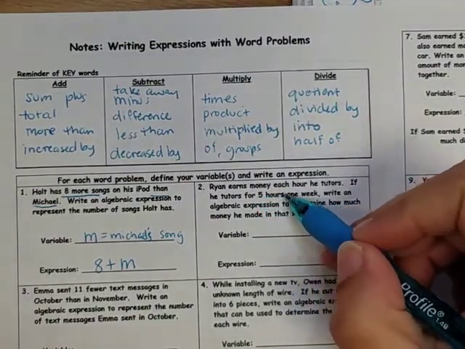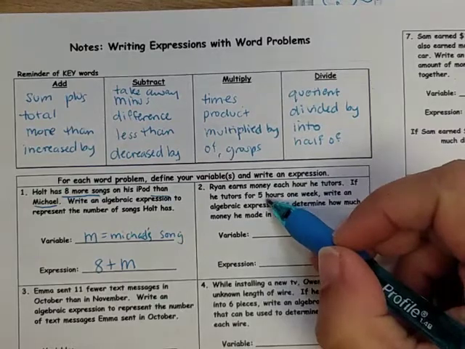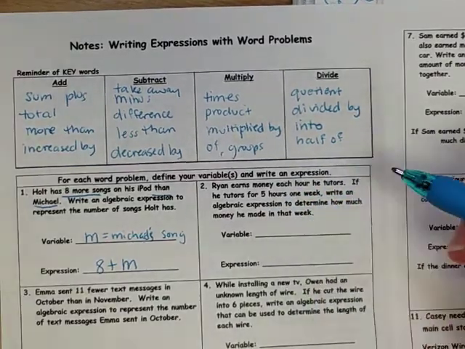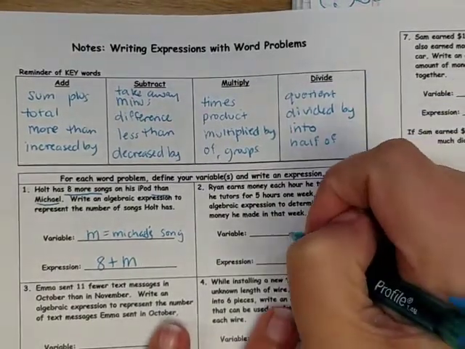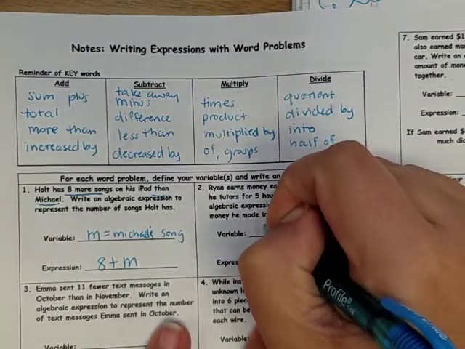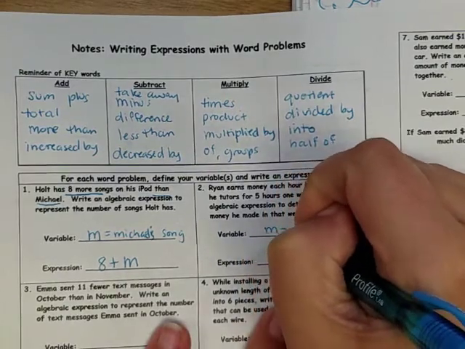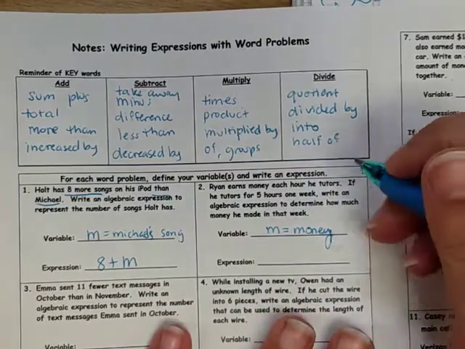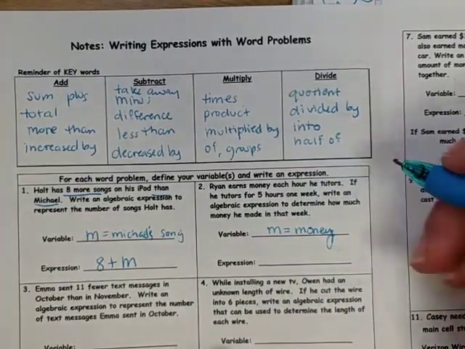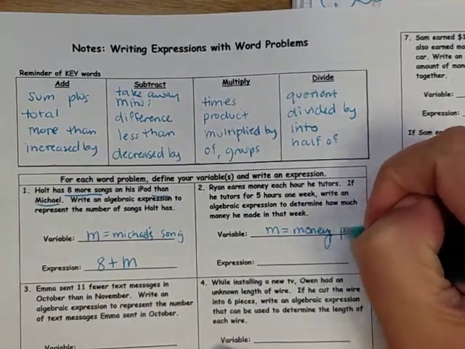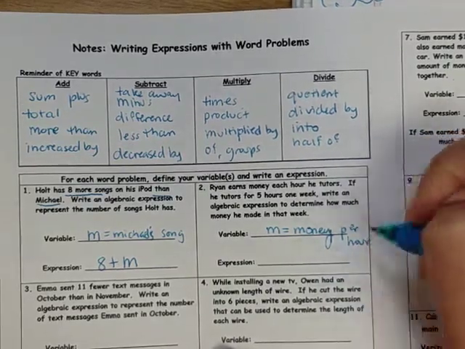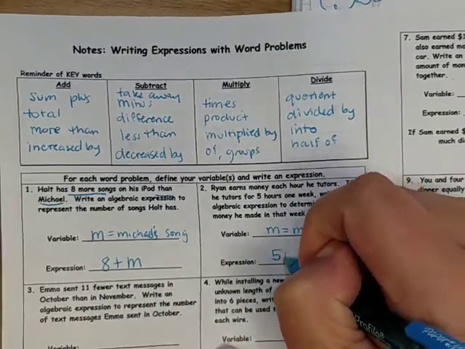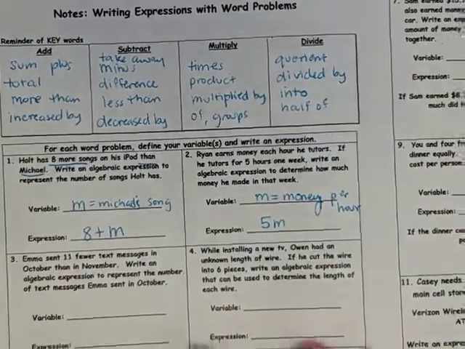Ryan earns money each hour he tutors. If he tutors for 5 hours 1 week, write an algebraic expression to determine how much money he made that week. So we can represent M for money per hour. And he worked 5 hours. So 5 hours times the money he earns per hour, and that gives him his total.